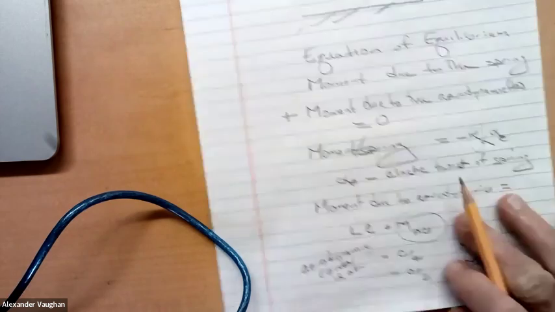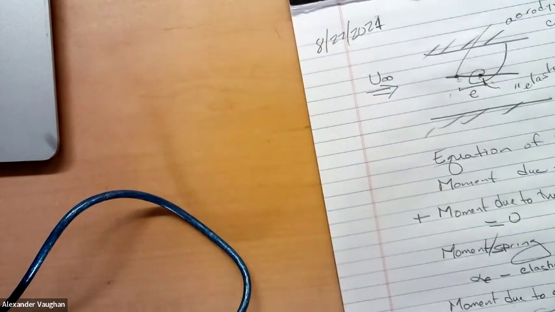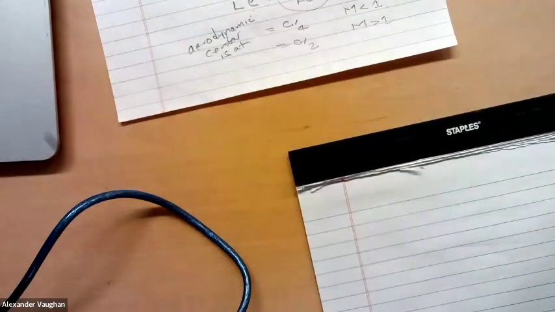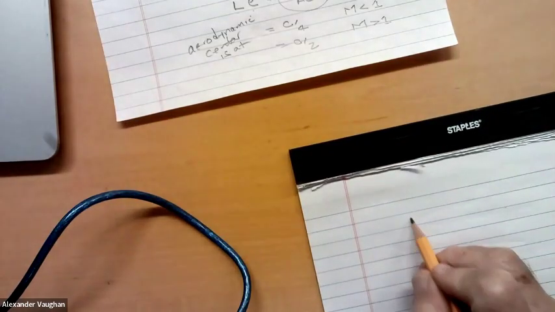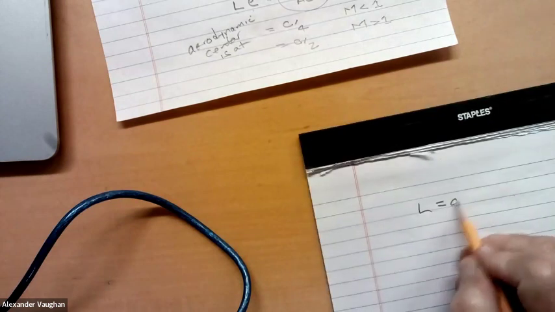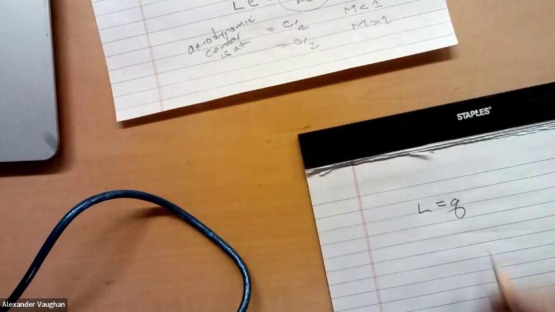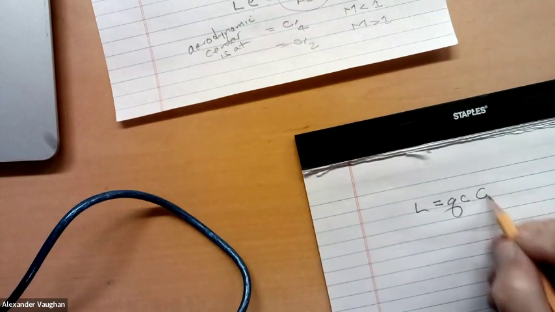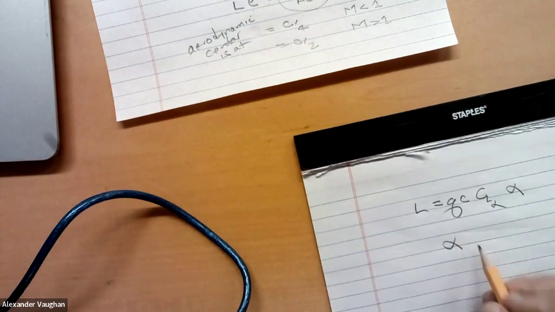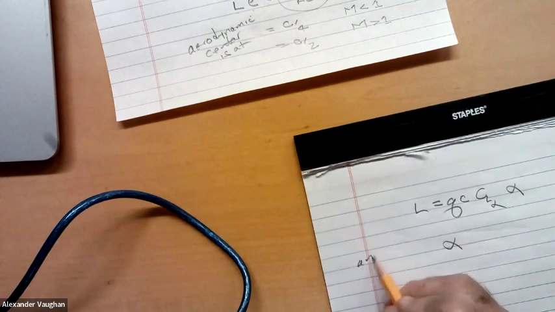All right. Now, let's talk a little bit more about how we represent lift. The lift is going to be written as Q, I'll tell you what Q is in a moment, C, I'll tell you what C is in a moment, CL sub alpha, I'll tell you what that is in a moment, times alpha, where alpha is the angle of attack.